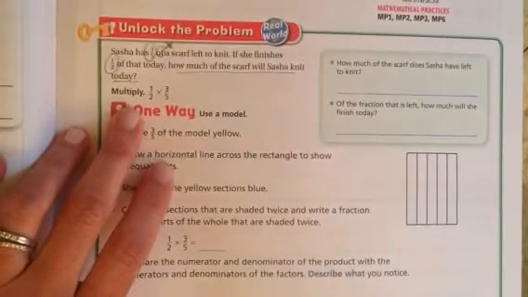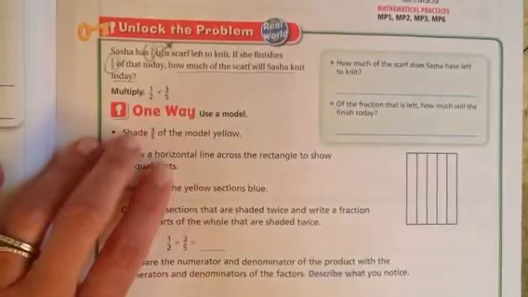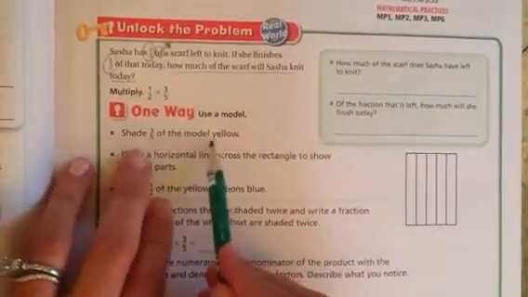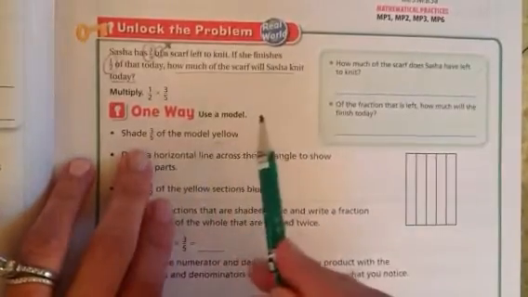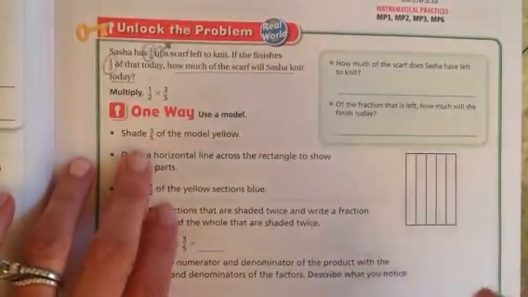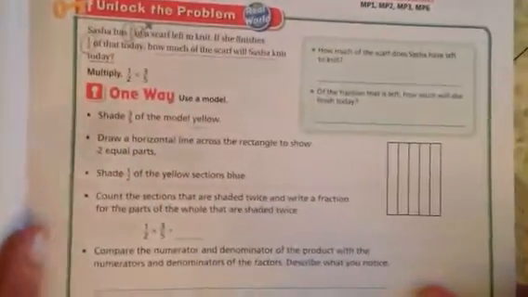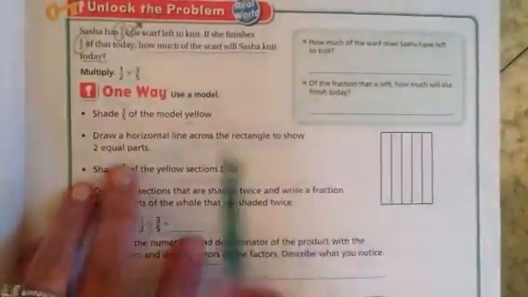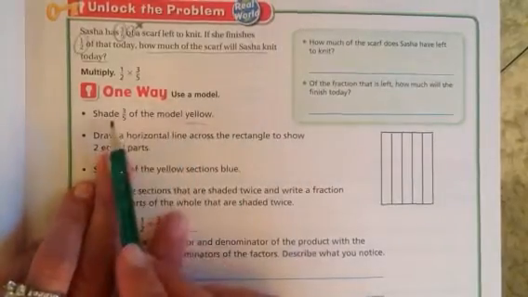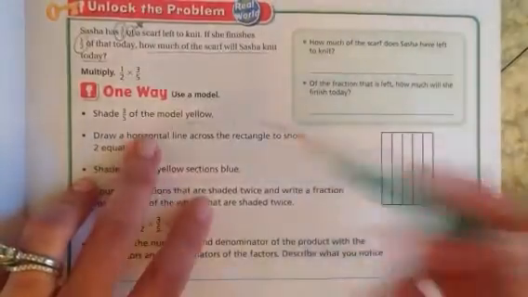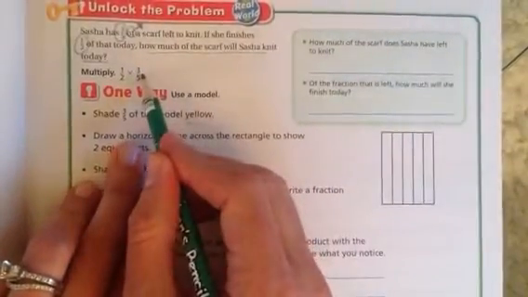We already solved these using models, but we'll do one again today. I'm not going to use yellow. I'm just going to do light shading and dark shading, so you can do the same, or if you want to grab a different color, that's fine too. Okay, you can go ahead and grab one. So, shade 3/5 of the model yellow. I'm just going to use my light pen, or pencil.